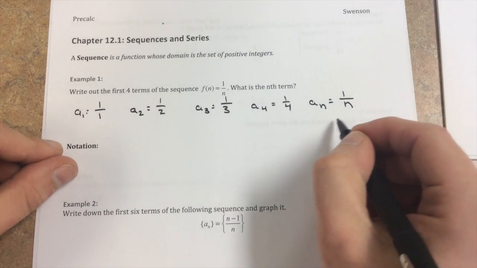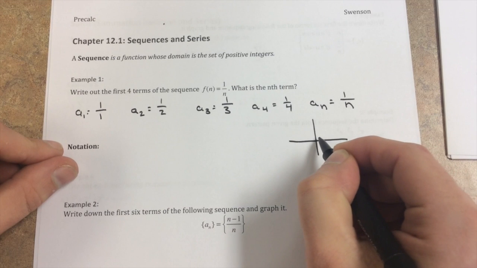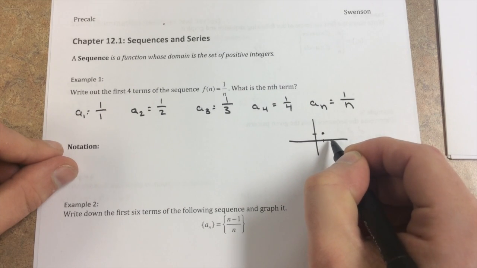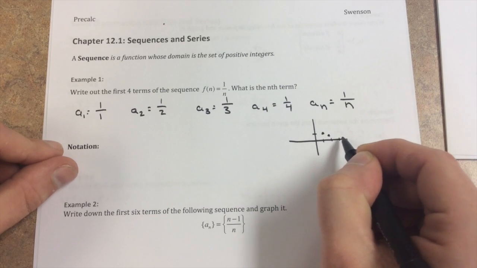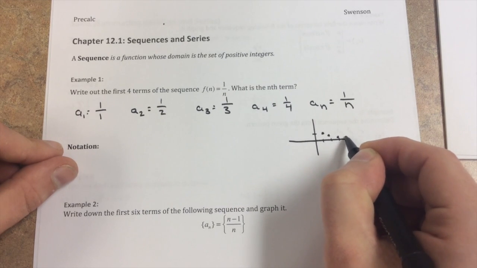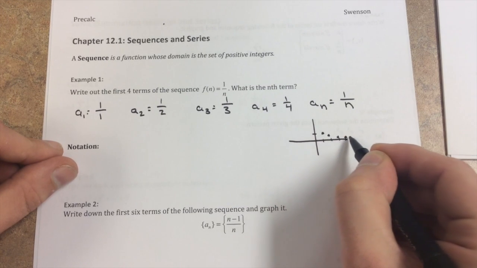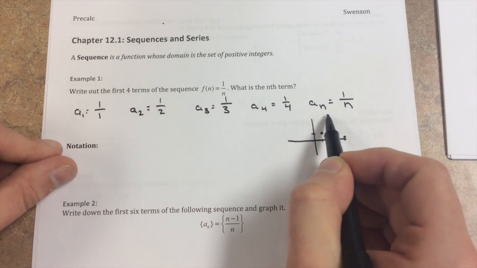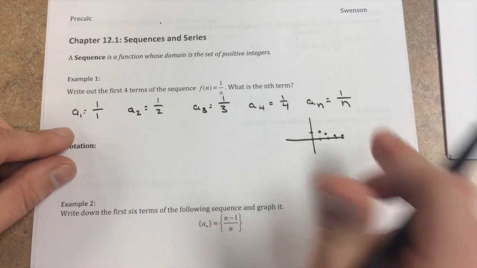If we wanted to graph this, we would have 1 at 1, and then at 2 it would be 1/2. At 3, it would be 1/3. 4 would be 1/4, and so on. As we go further along, we get closer and closer to 0, which is the pattern that each term goes by.